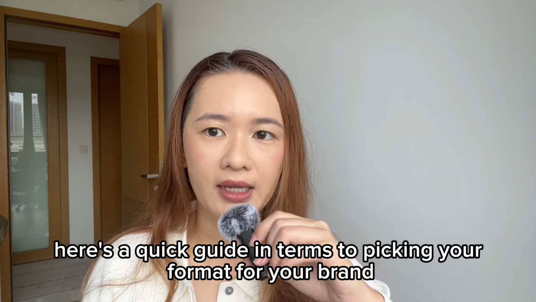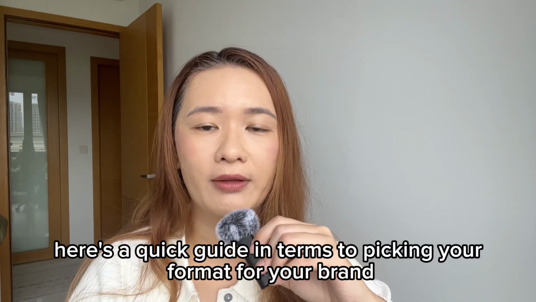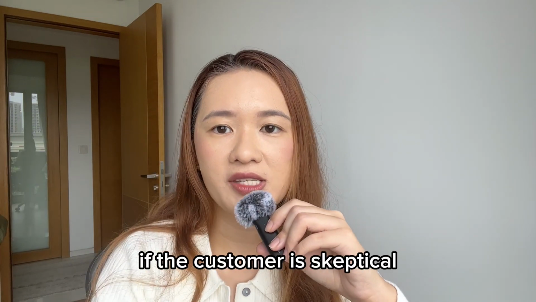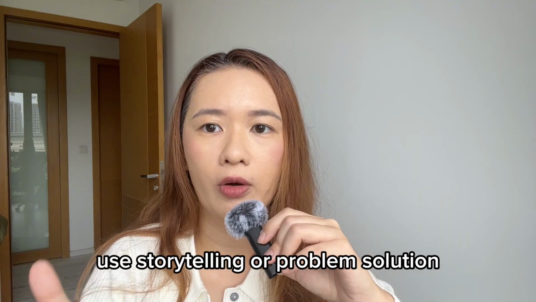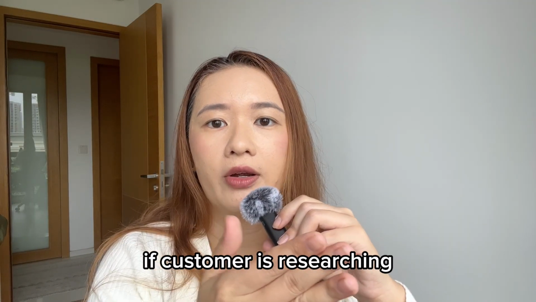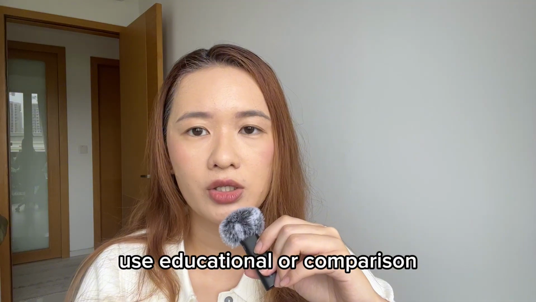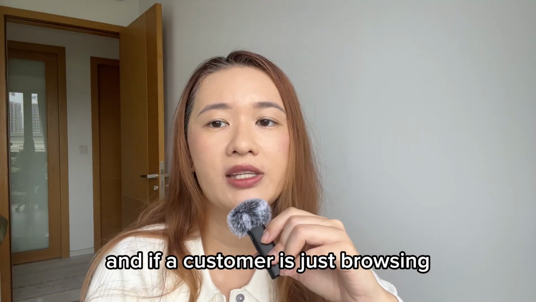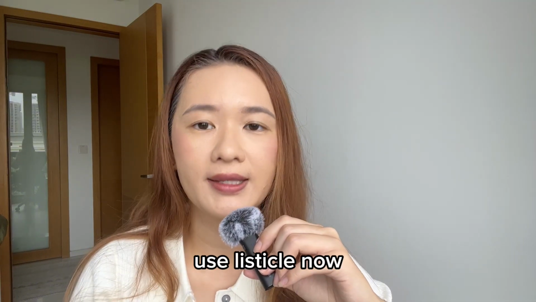Here's a quick guide in terms of picking your format for your brand. If the customer is skeptical, use storytelling or problem solution. If the customer is researching, use educational or comparison. And if a customer is just browsing, use listicle.